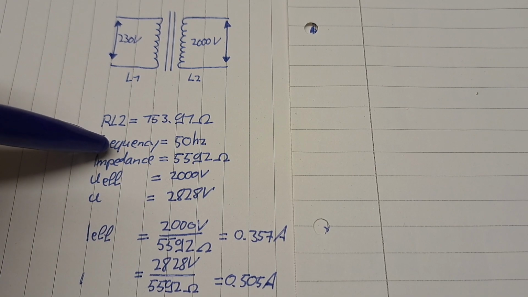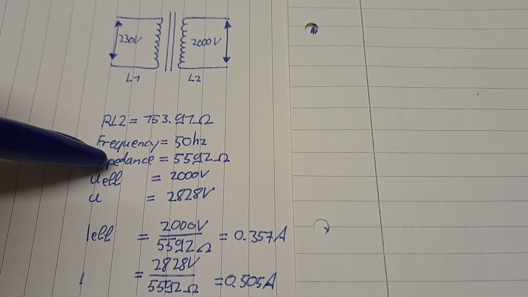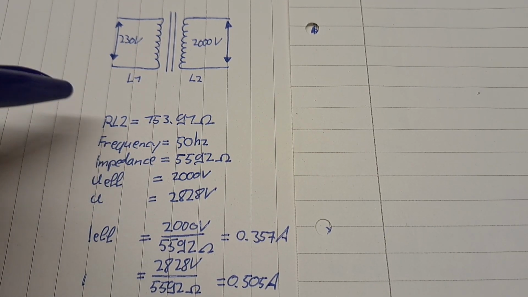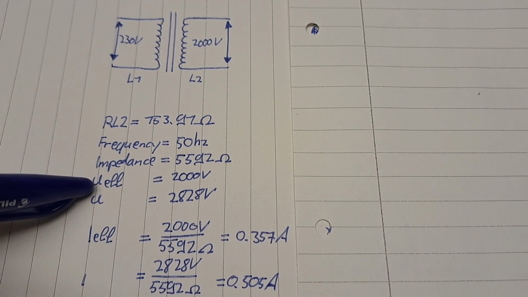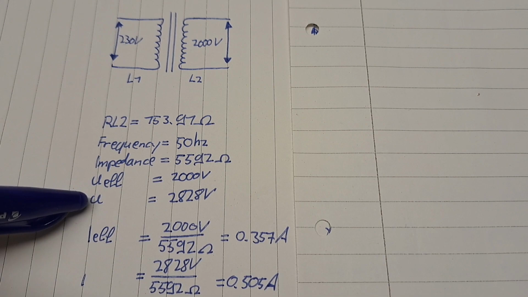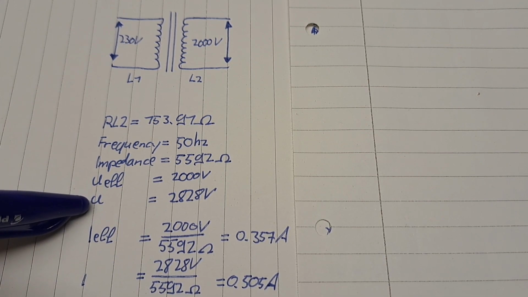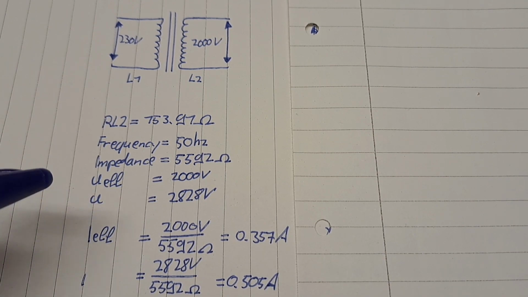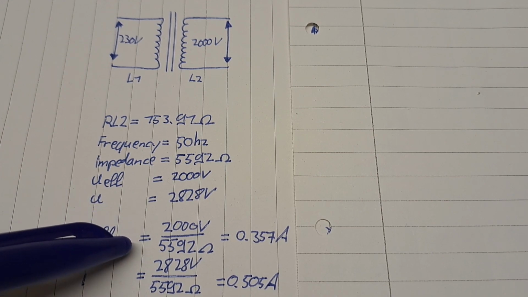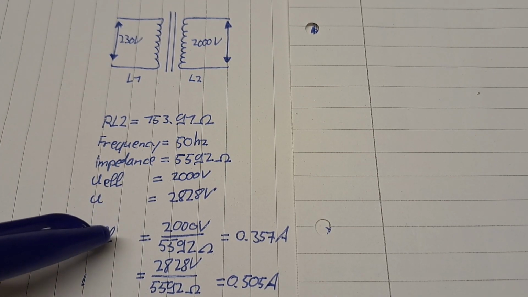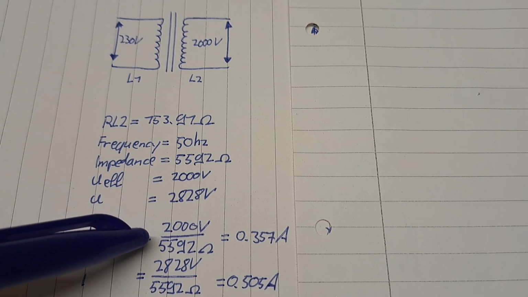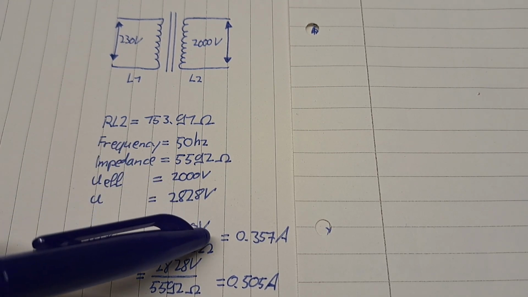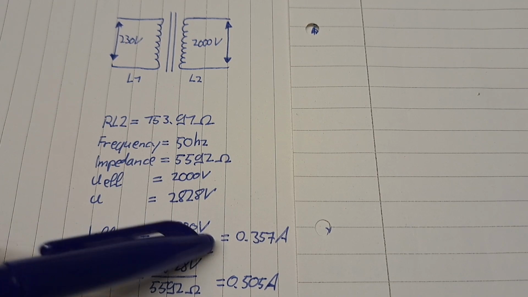The frequency is 50 Hertz, and the impedance, which is complex to calculate, is 5592 ohms. The effective voltage is 2000 volts, but the voltage we use for our calculations is 2828 volts. To calculate the current, we just use Ohm's law: voltage divided by resistance equals current. So for the effective current, it's 2000 volts divided by 5592 ohms, which equals 0.357 amps.